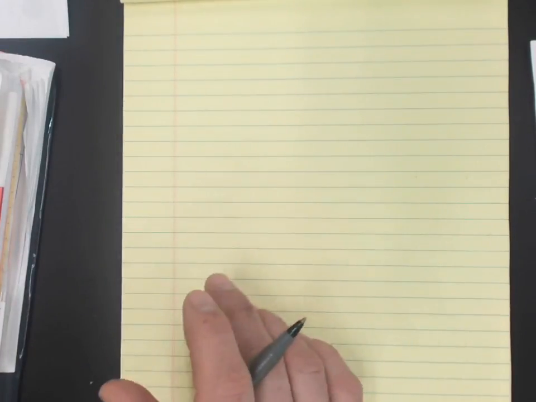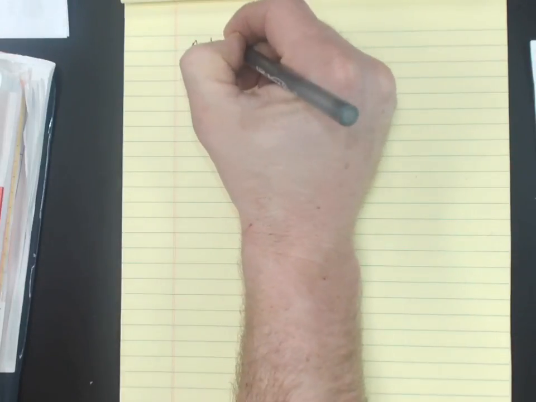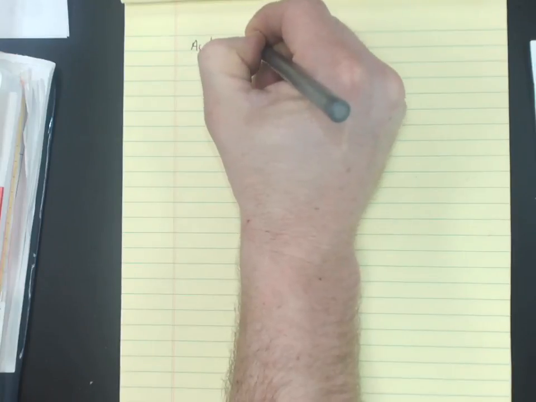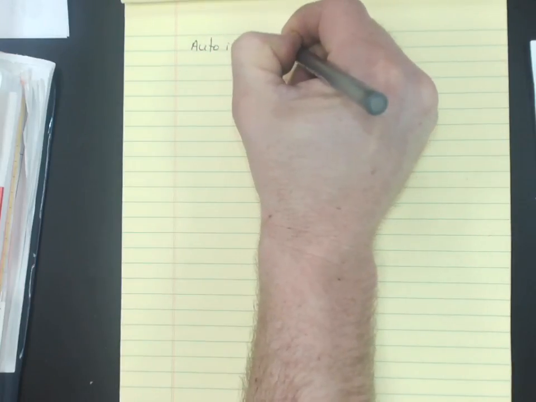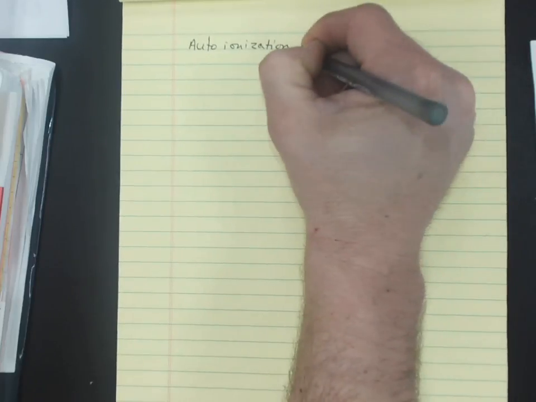Okay. We are going to talk here real quick about what is called the auto-ionization of water, to try to do a better job at understanding the pH scale.